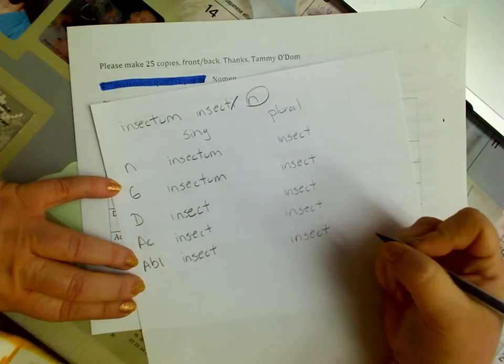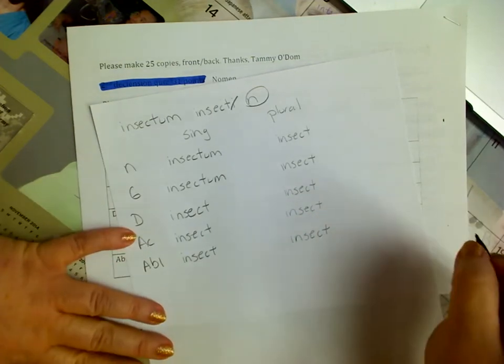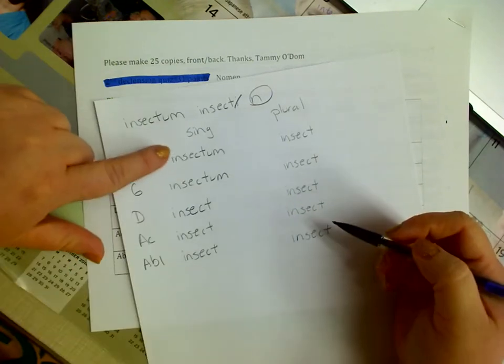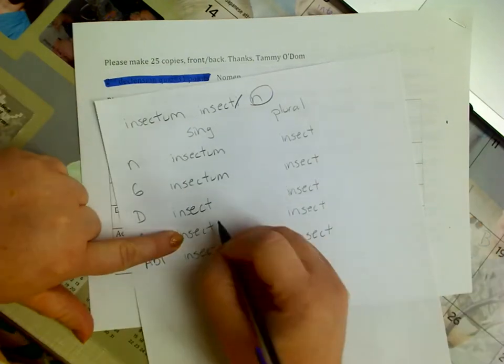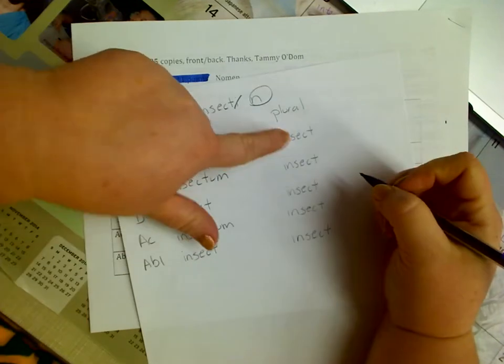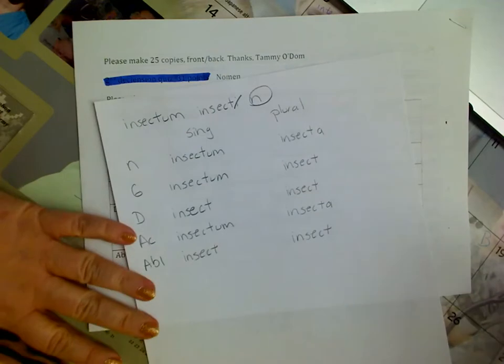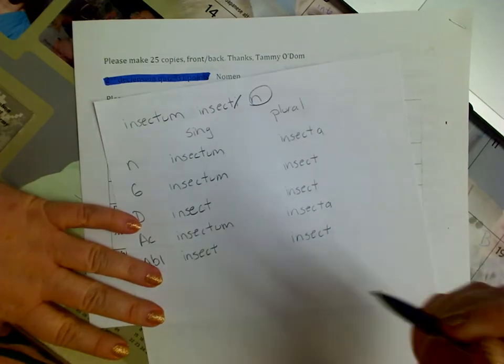Okay, and we're done. Now, I think the first thing you should do is go ahead and use the two rules of the neuter. So nominative and accusative are always the same. Nominative and accusative plural end in A. There you go. Then you just use your song to fill it in.